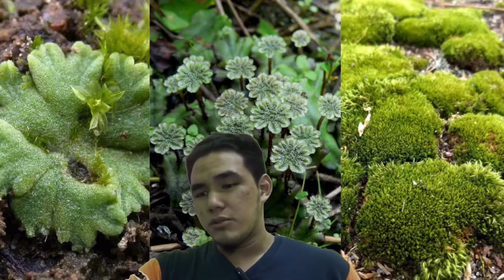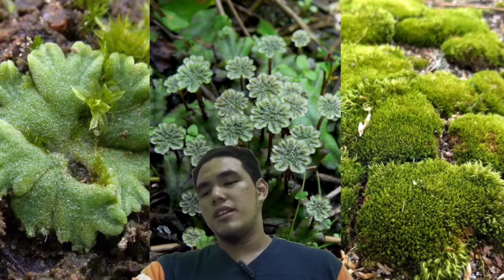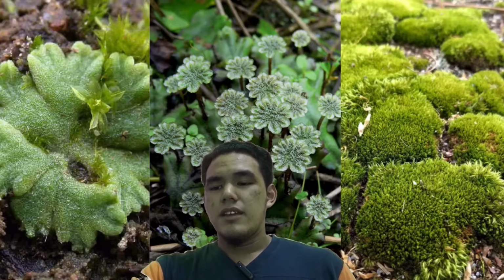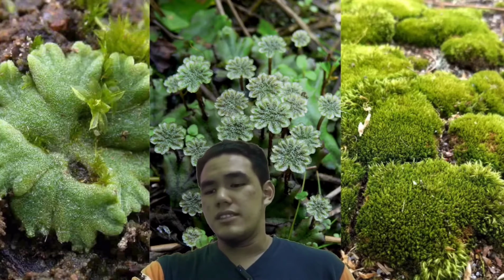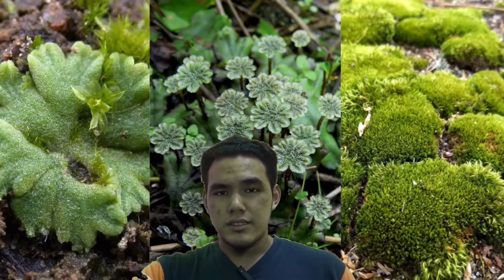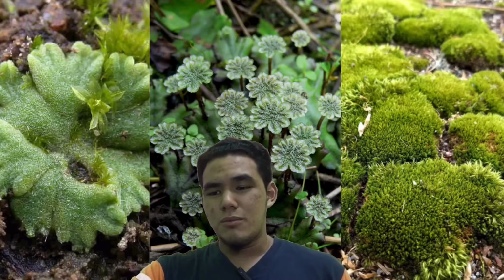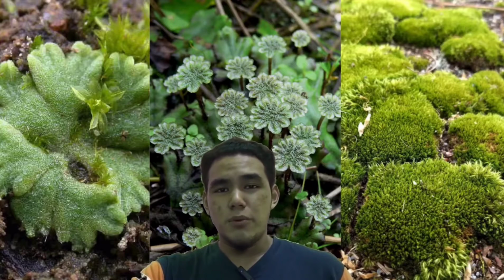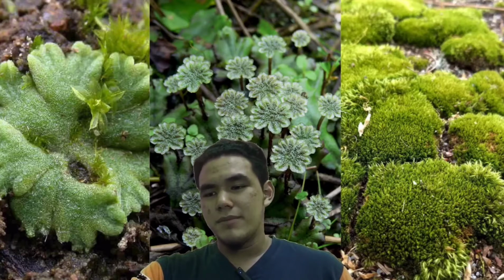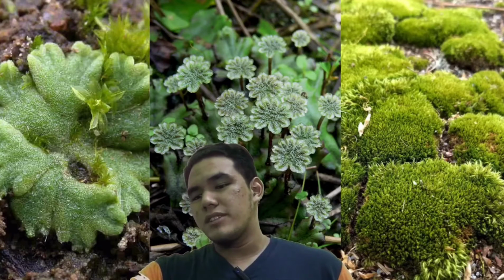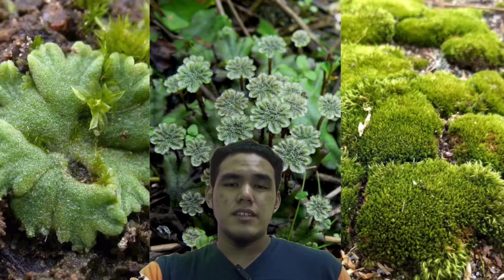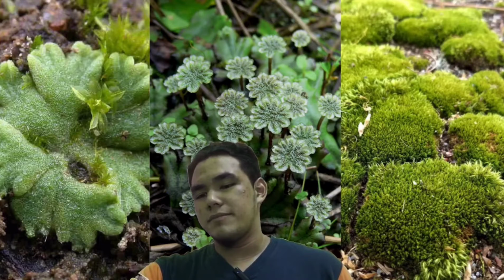So let's go straight to the three groups of bryophytes. In this chapter we have three bryophytes, which are liverworts, hornworts, and mosses. Mosses is a very popular word, which is lumut in Malay. These three bryophytes were the first plants to colonize land.